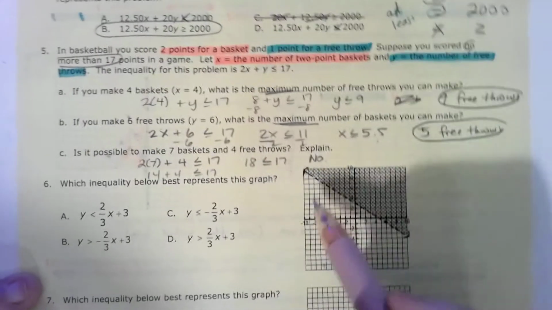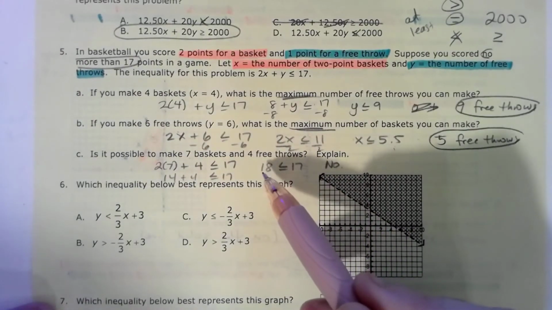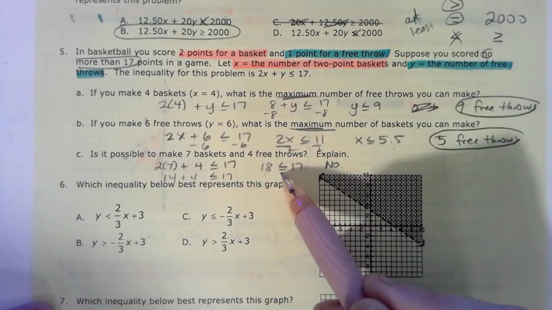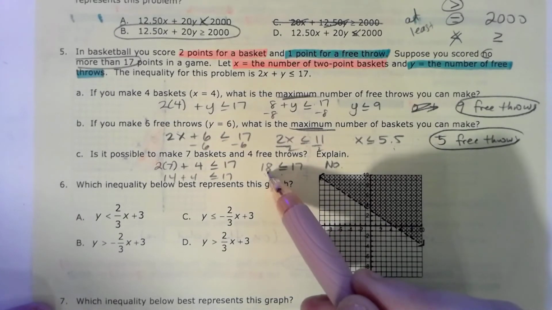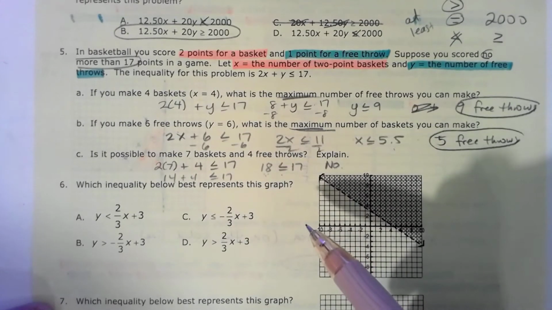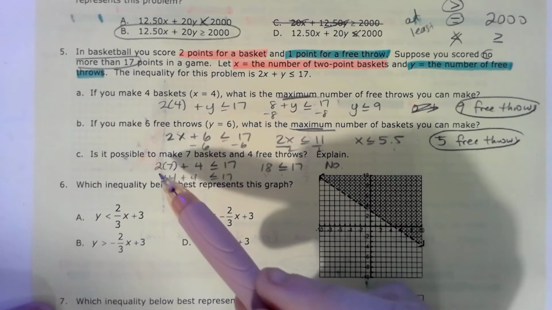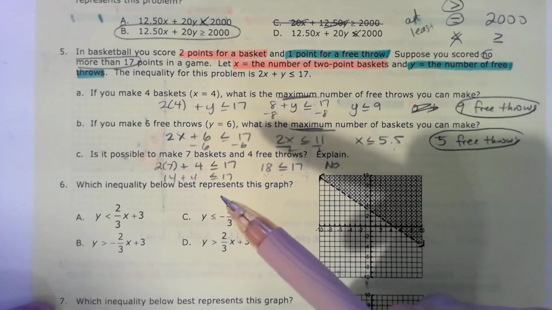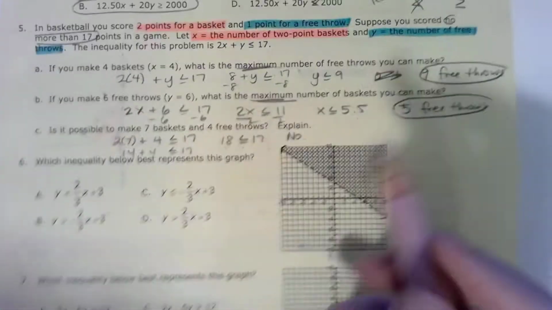And I'm not going to write it down, but the explanation is, if I made 7 baskets and 4 free throws, that would be 18 points. And I did no more than 17, so I couldn't have made 18, so that can't be it. I could have had 7 baskets and 3 free throws. That I could have done, but not 4. Okay? All right, so that's that question.